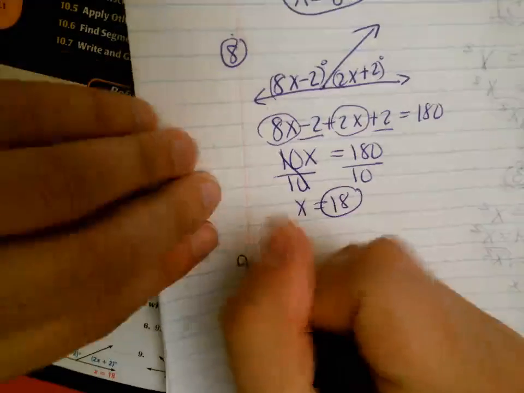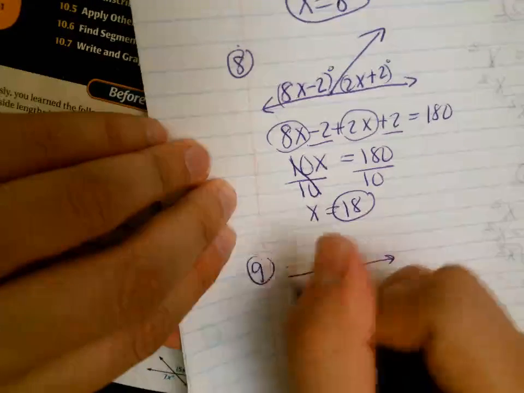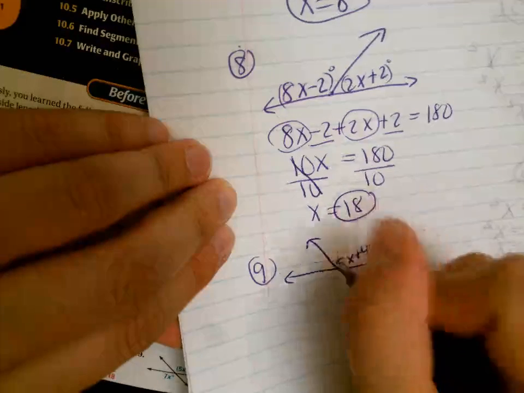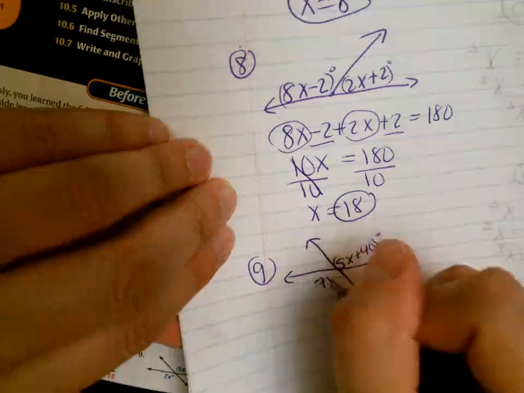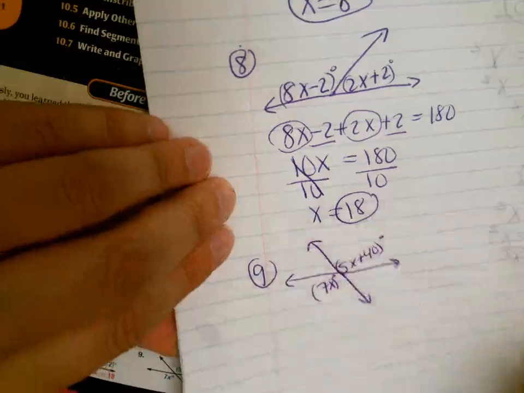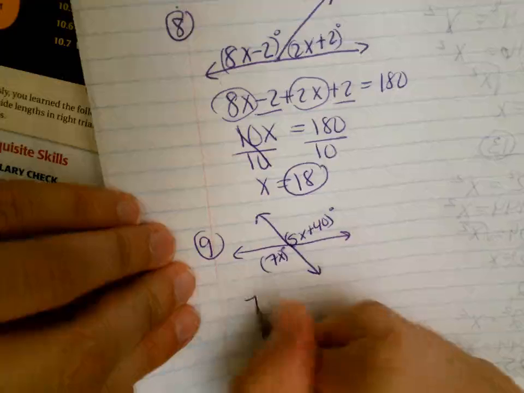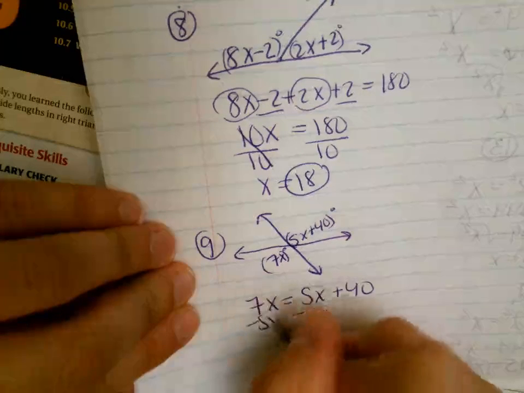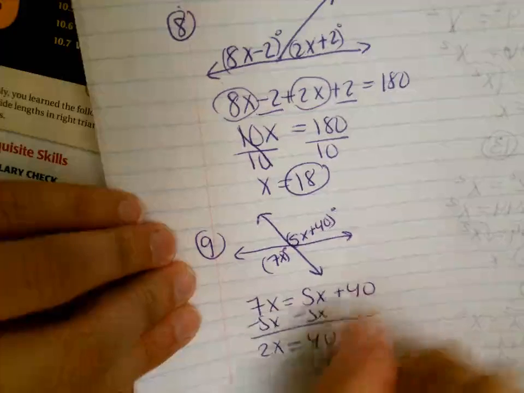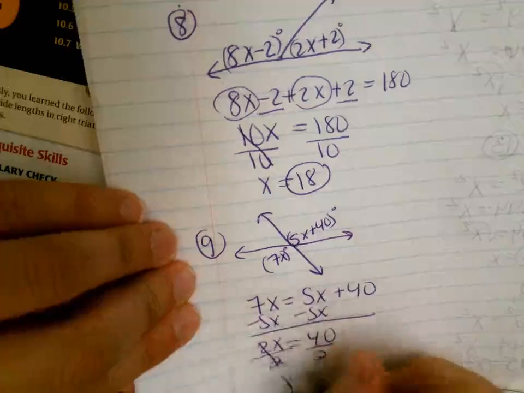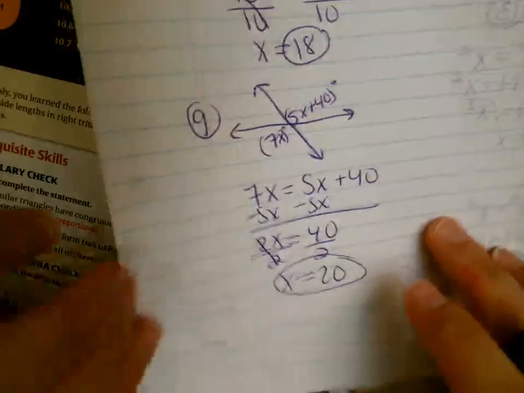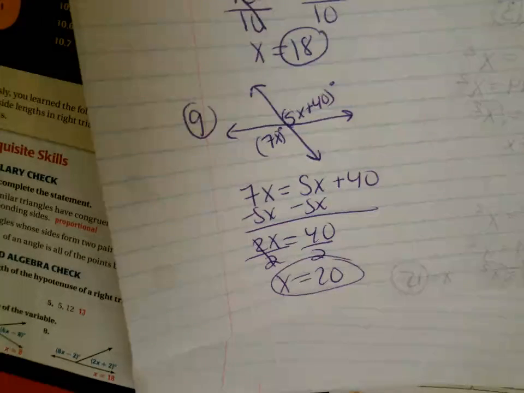And our last one, number 9. We have 5x plus 40 degrees and 7x degrees. Once again, these are vertical angles. They are across from each other when two lines intersect. They are congruent, so 7x equals 5x plus 40. Subtract 5x from both sides. 2x equals 40. Divide by 2 on both sides. X equals 20.